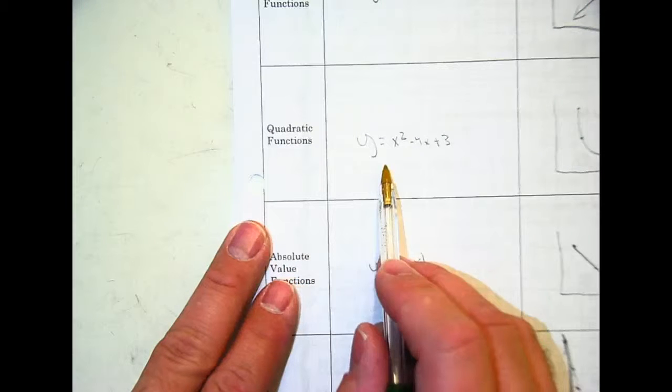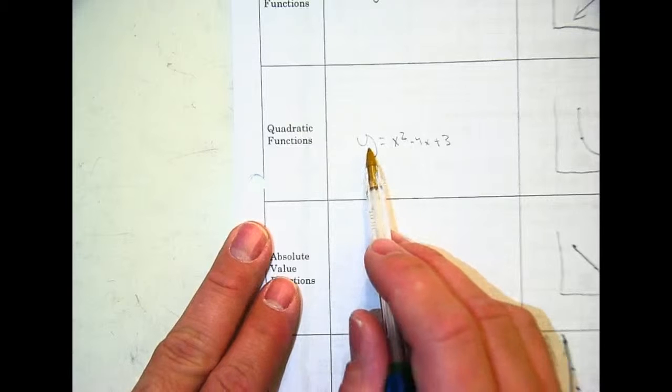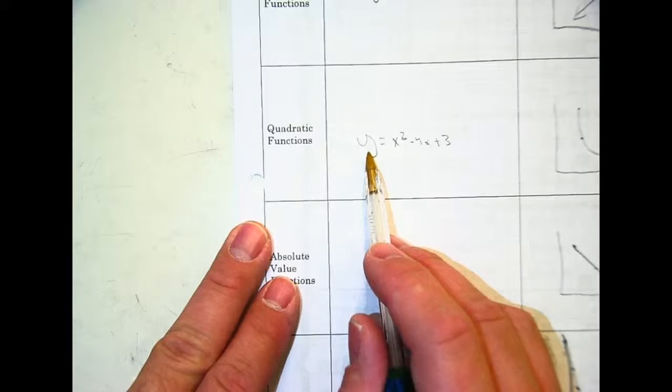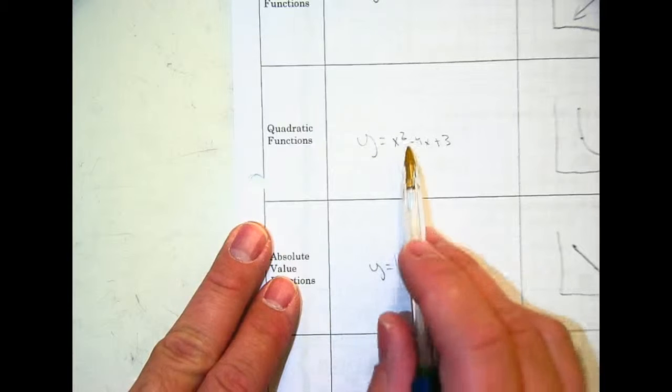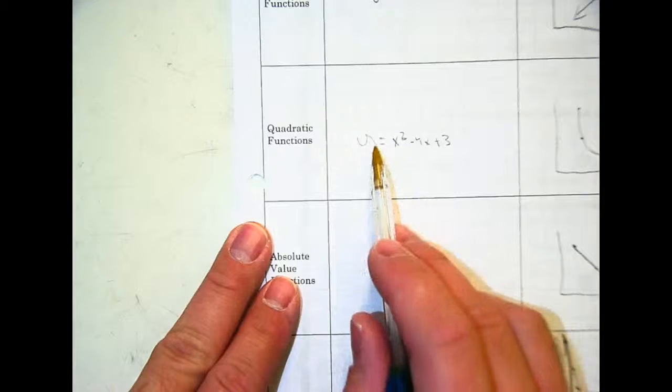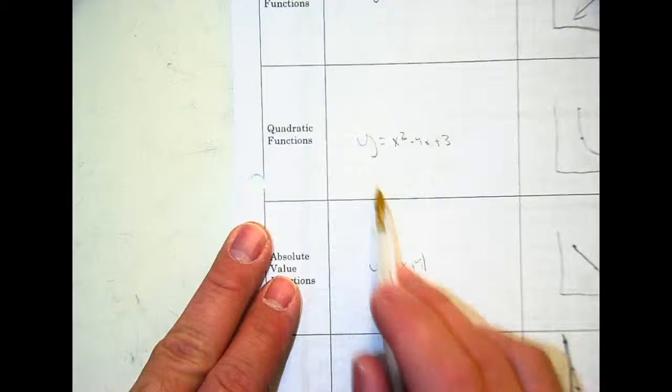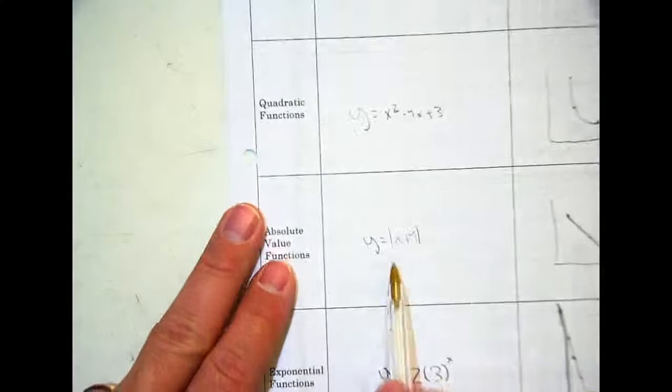Okay? Is this one a function? Yeah, it is. Why? Because it makes a... What graph is it going to make? It's going to make a parabola, a U-shaped. And all the parabolas are functions. Okay? Is this one a function?